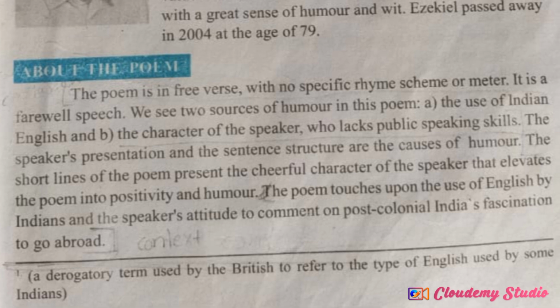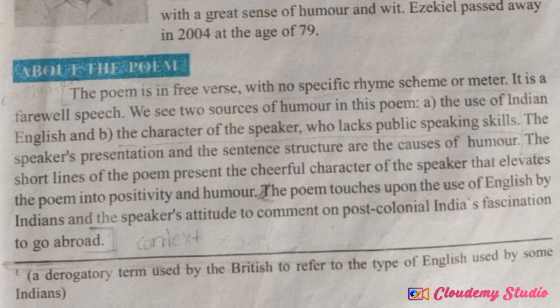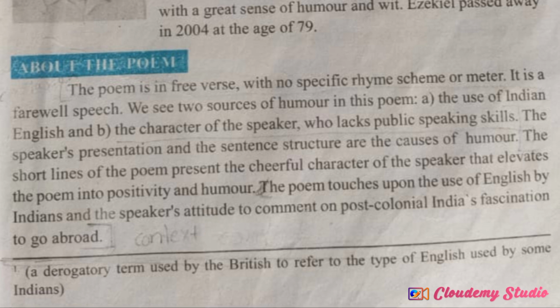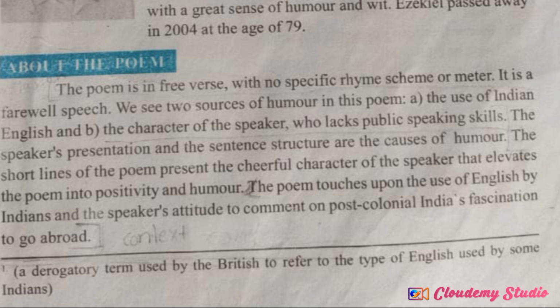The use of Indian English can be seen in this poem, and the character of the speaker, how the speaker is revealing about Miss Pushpa, who lacks public speaking skills. He is giving a speech to bid a farewell, but in his speech he used very different words which have an influence of his own language. Because of that, it looks like a humorous poem.